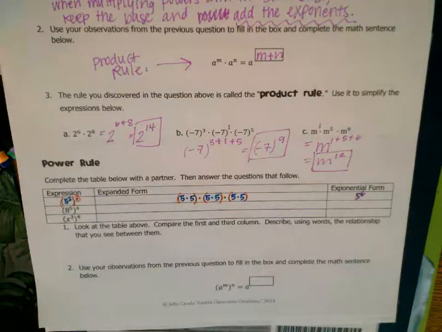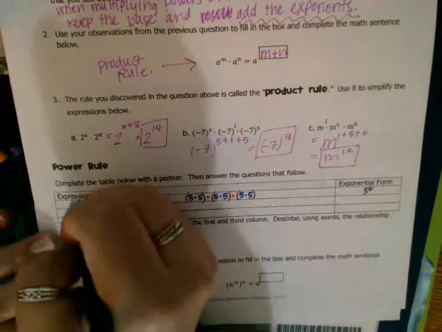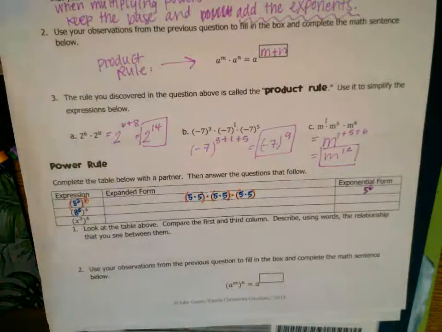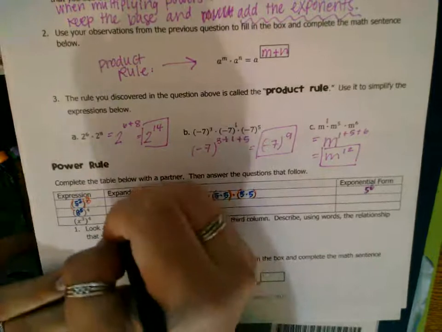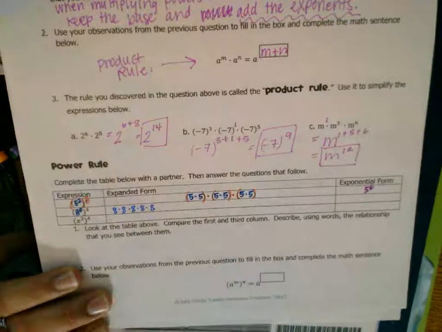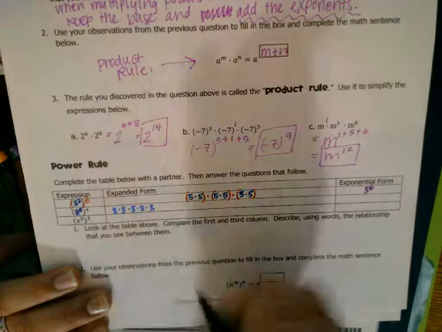Similarly, you would have 8 to the fifth to the fourth power. So this one's kind of long. 8 to the fifth, and then we're going to raise it to the fourth power. So I have to do 8 multiplied by itself 5 times. So 1, 2, 3, 4, 5, and then repeat it 4 times.